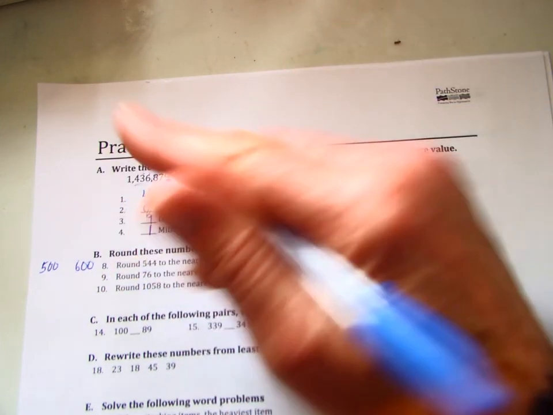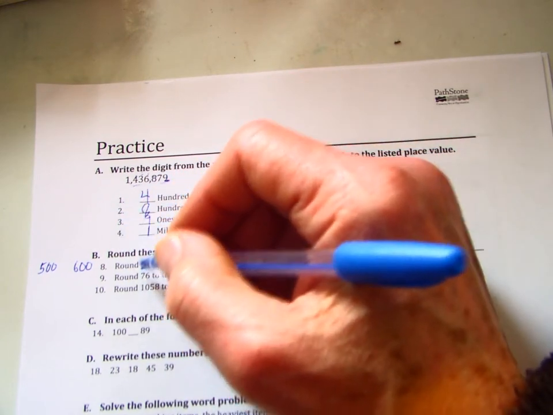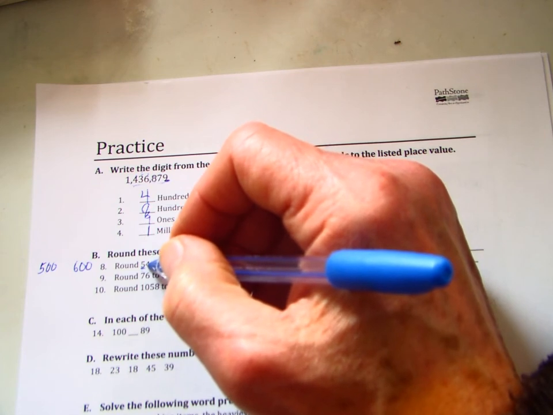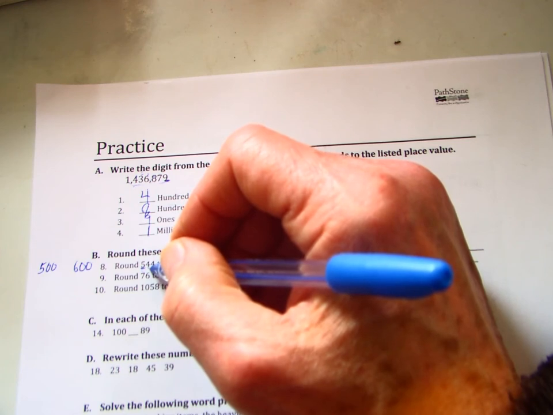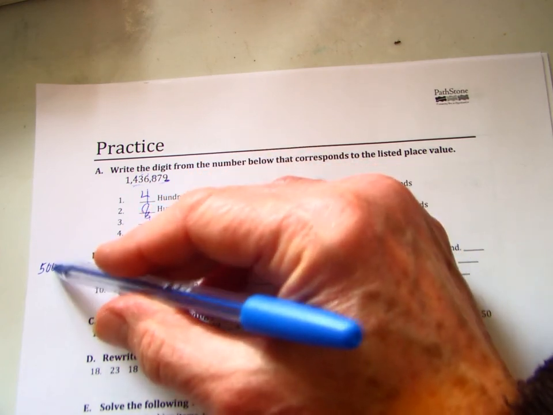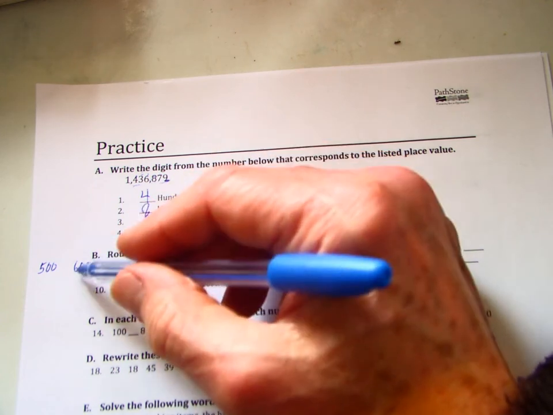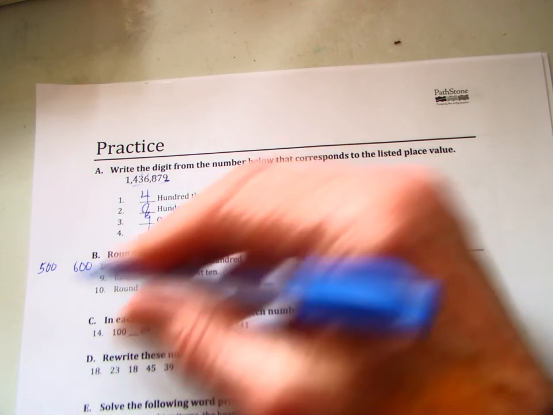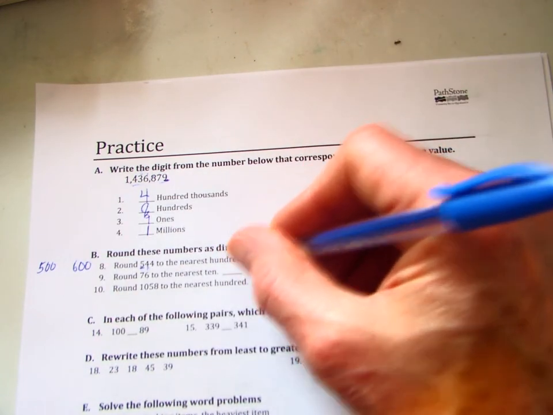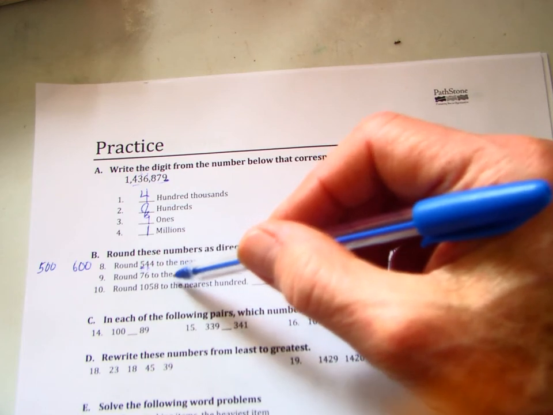Well, when you want to round it to the hundreds, which is the 5, are we going to use the 5 or the 6? You look at the next number. If this number is small, less than 5, then we go down to 500. If this number is bigger than 5, then we go up to 600. This one, because it's a 4, it's smaller than 5, we round this down to 500. Try this one.